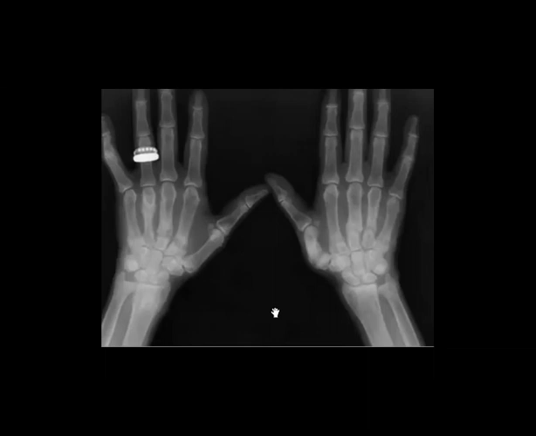And what is the difference between rickets and osteomalacia? Both are vitamin D deficiency, but what is one of the main differences?